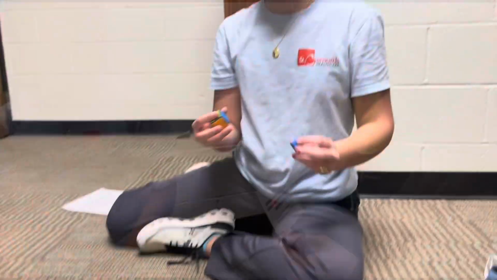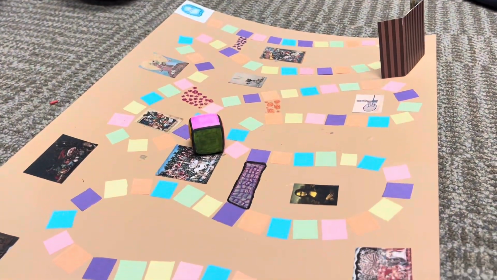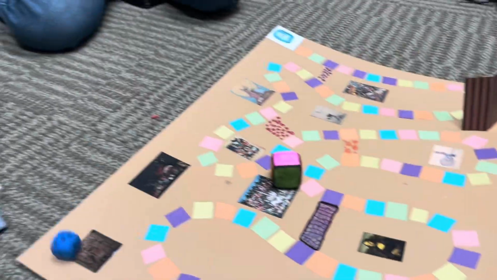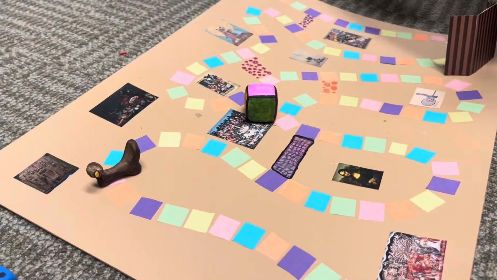Ding, ding, ding. And then you'll take your color die and your number die, and you'll roll the color die. So then you have the pink squares on the board, and then you'll roll the number die, which is 3. So then you'll take your token and you'll move it 3 of the pink squares, and that's it.